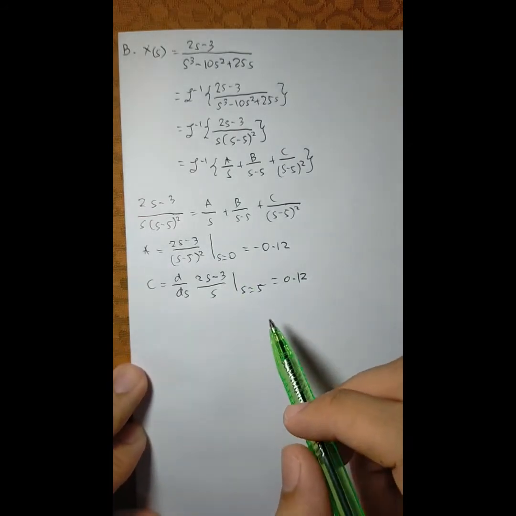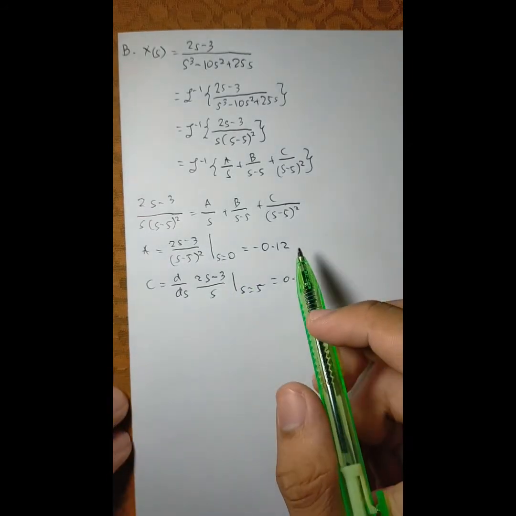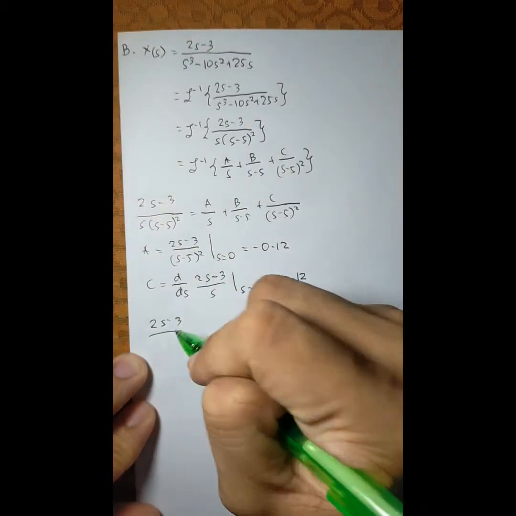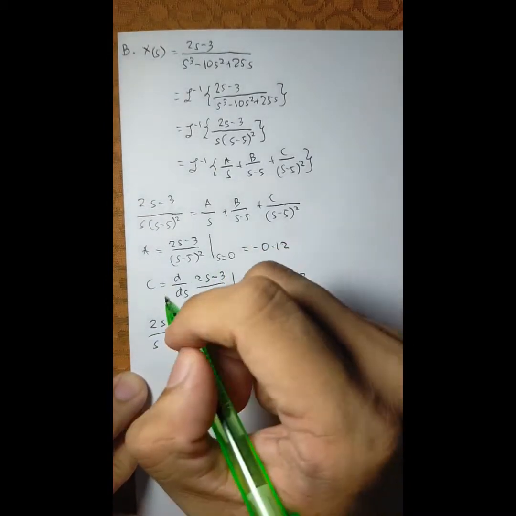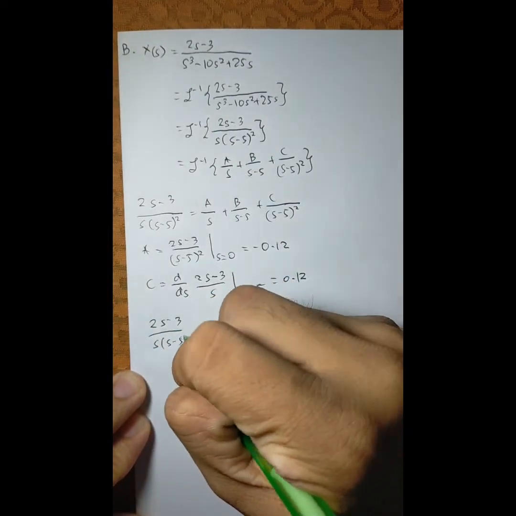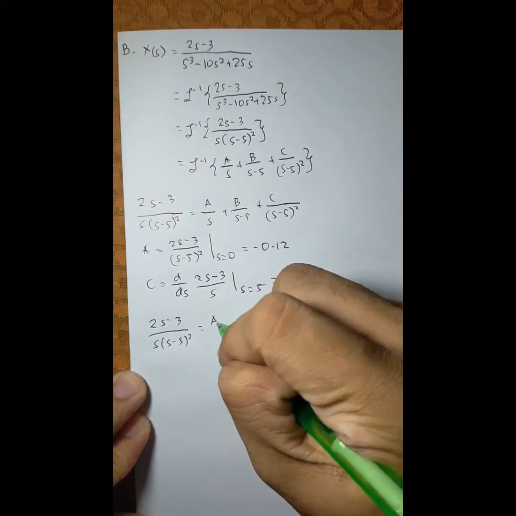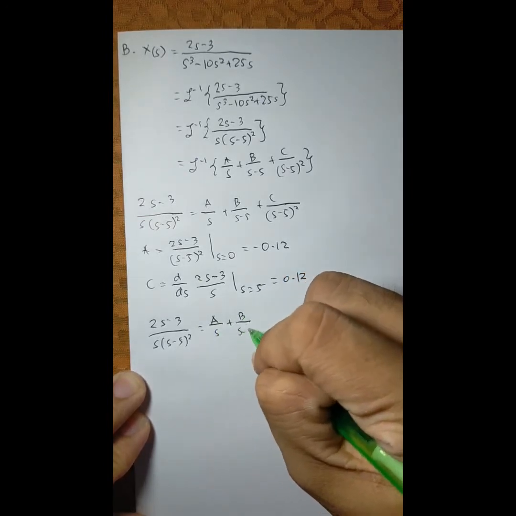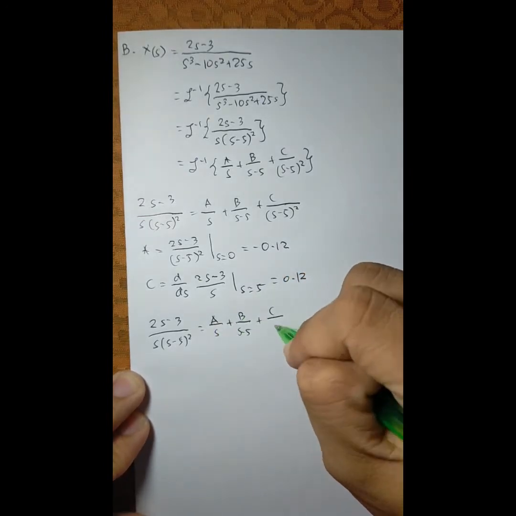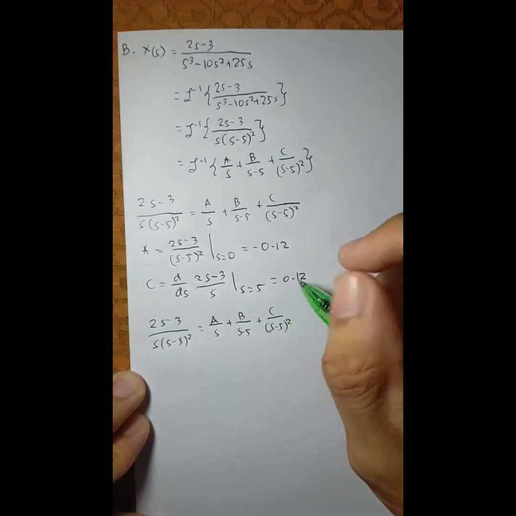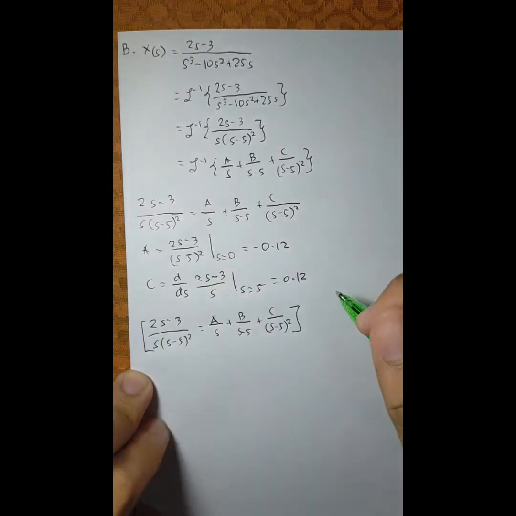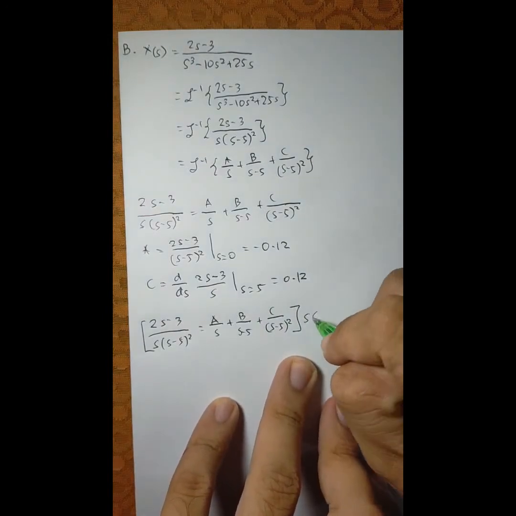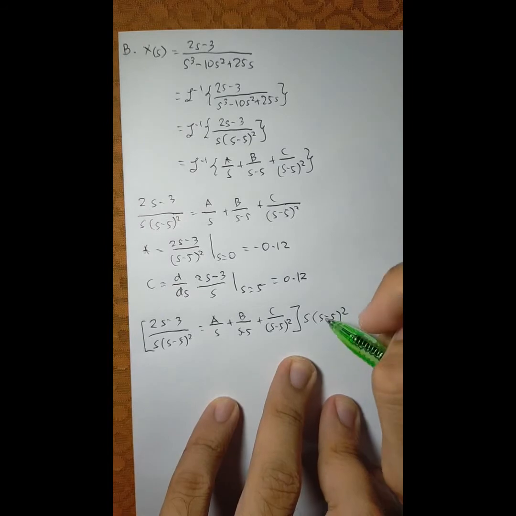To solve the value of B, we will use the coefficient method. We have 2s minus 3 over s times s minus 5 squared is equal to A over s plus B over s minus 5 plus C over s minus 5 squared. We multiply by the denominator, s times s minus 5 squared.